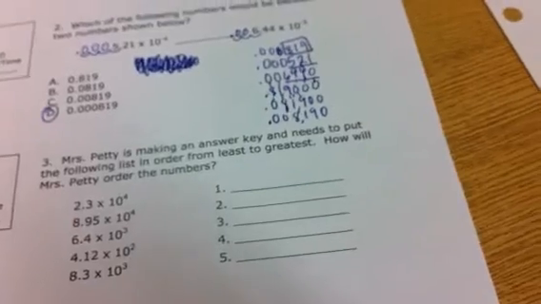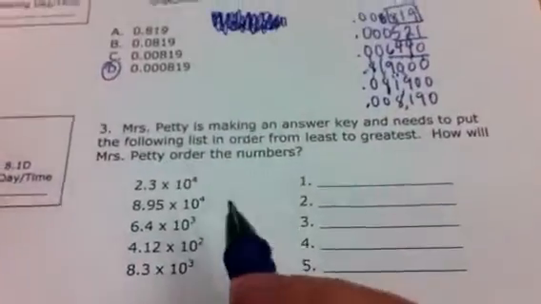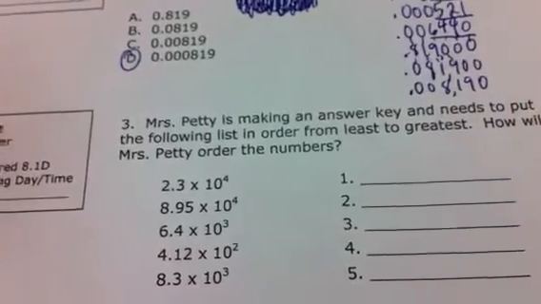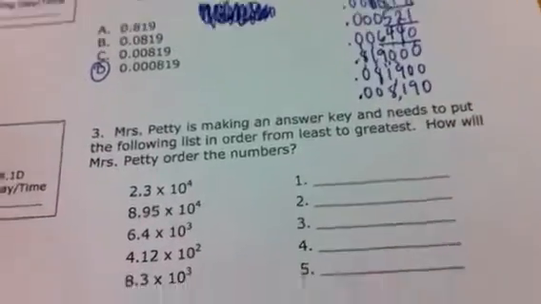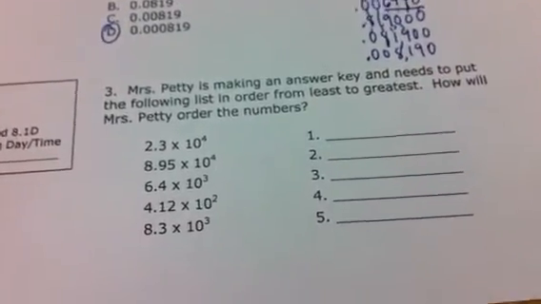Let's look at number 3. Miss Petty is making an answer key and needs to put the following list in order from least to greatest. How will Miss Petty order the numbers? Okay, so what I have to do is the same thing. I have to take the numbers and make them into standard form. Then I will compare the standard form and make that list from least to greatest.